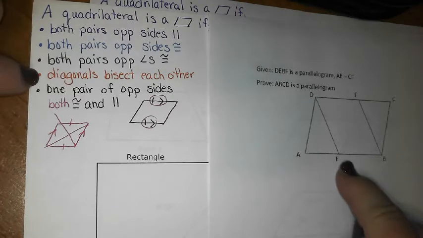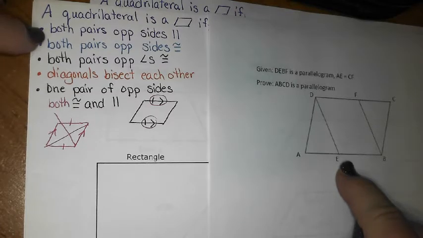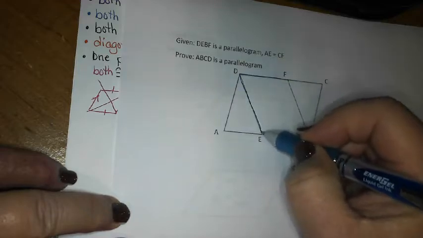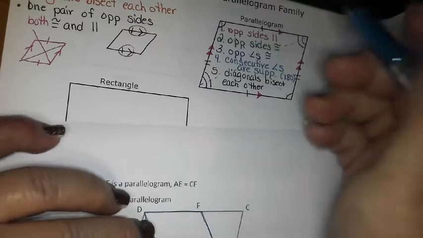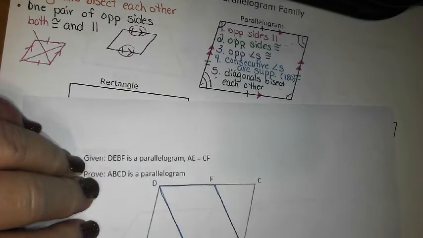I don't see any diagonals drawn, so I might not use that one. I don't know if I can do the angles. Let's see what it has to do with. Now, first off, they told us that DEBF is a parallelogram. So once they tell us that something is a parallelogram, we know that these 5 characteristics are automatically true. So I can use any one of these or multiples in my proof about DEBF, because that's the one we know is a parallelogram.